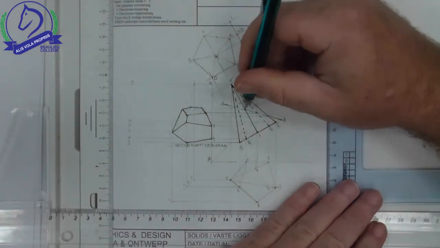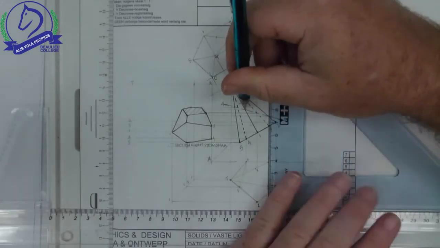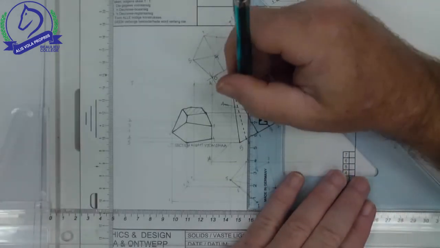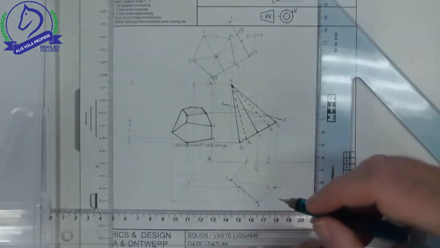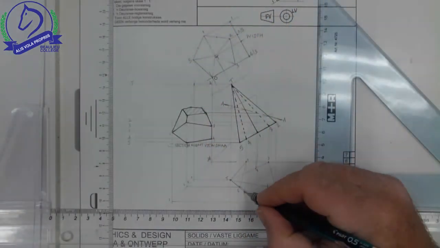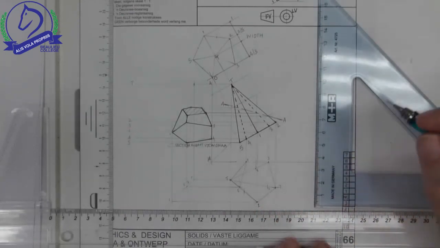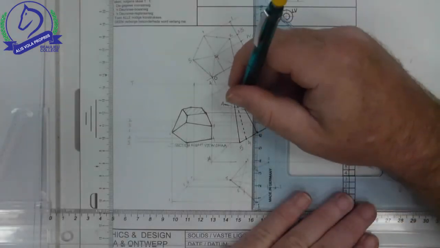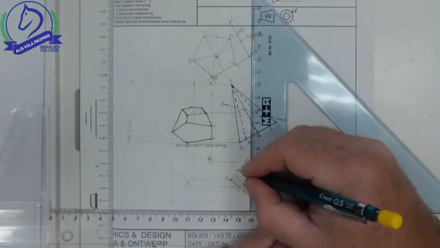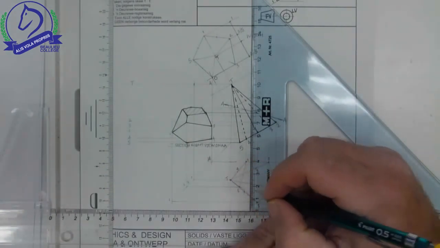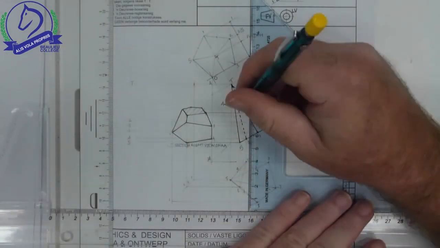The cutting plane cuts at this edge here. Let's take this point down. And that's where it hits point 1. Point 4. And point 5.